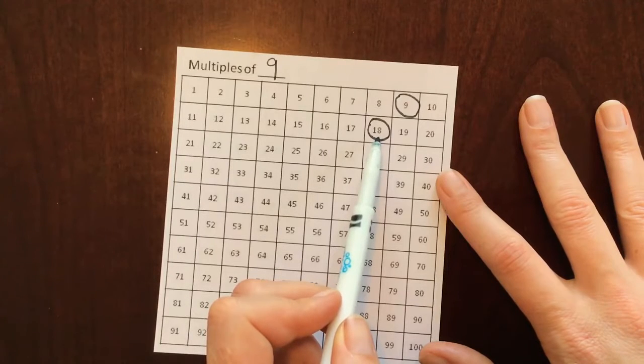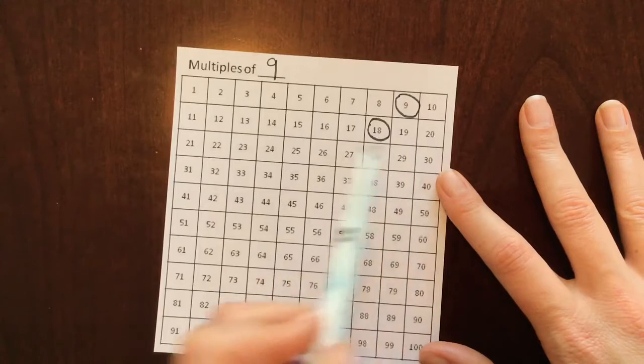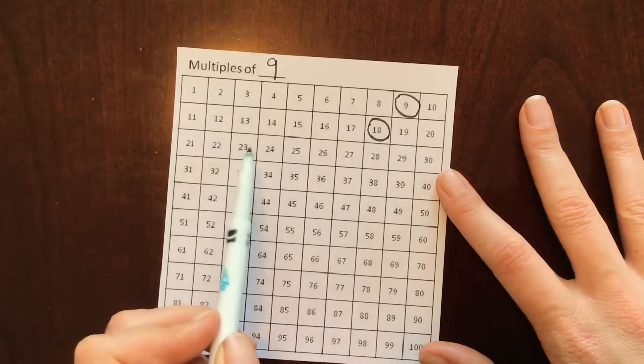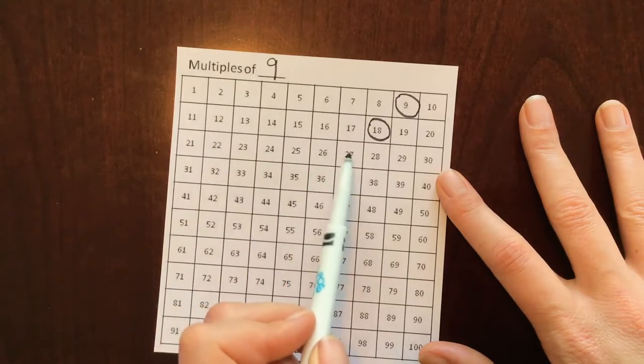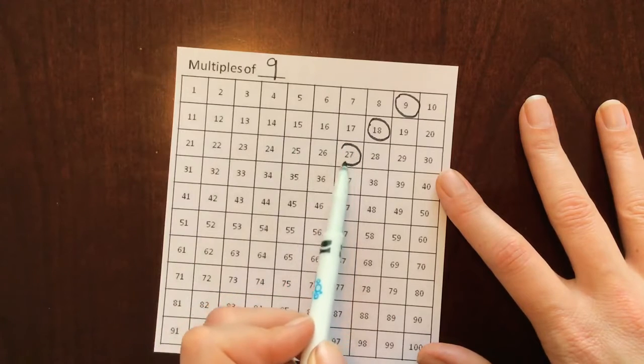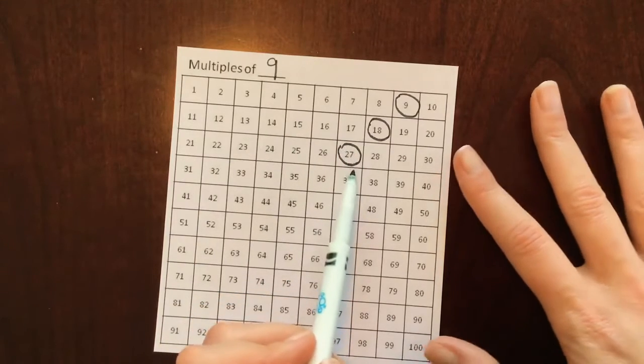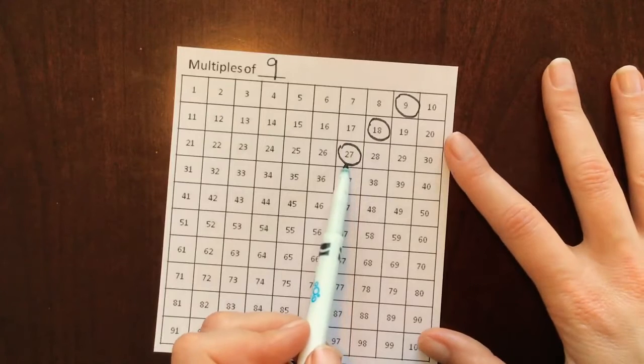Okay, here we go. Let's see where you landed. 1, 2, 3, 4, 5, 6, 7, 8, 9. Did you land on 27? Nice. Let's do one more. I'll wait here on 27, and you count another multiple of 9. Go. And you can pause if you need to.